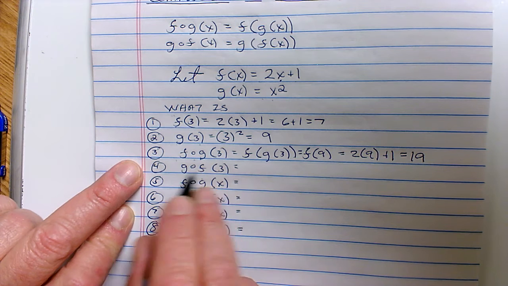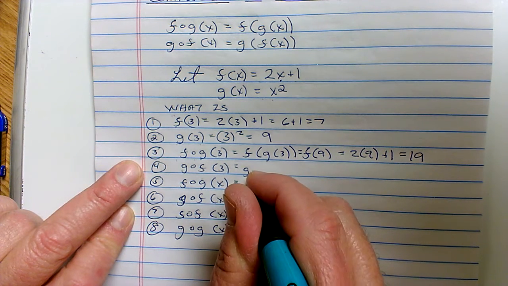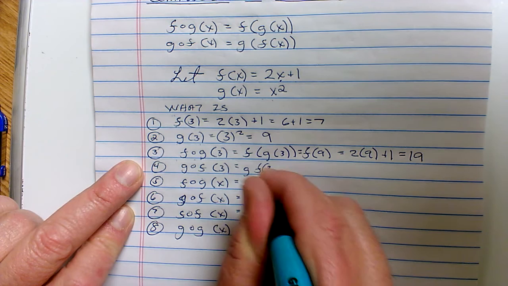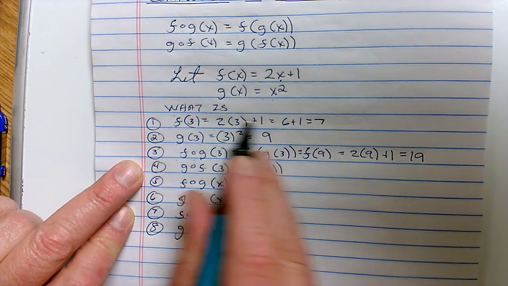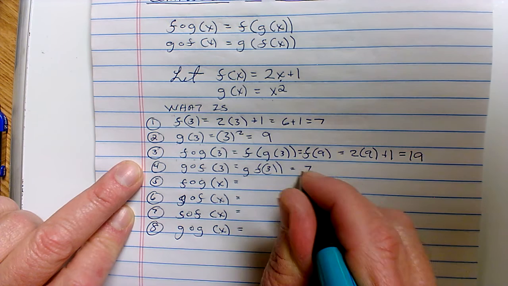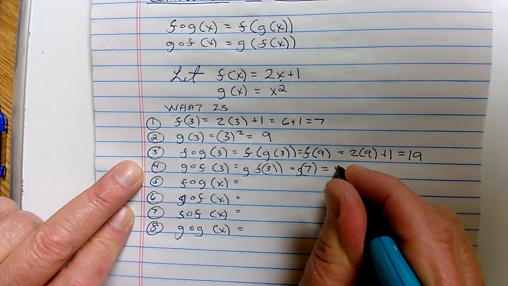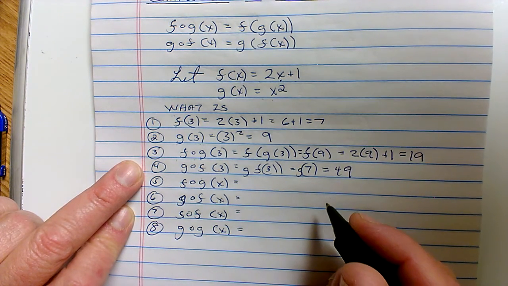If we do the functional composition in the other direction, this is g of f of 3. Well, we already did f of 3, found it to be 7. And when we take g of 7, we're squaring it to get 49.